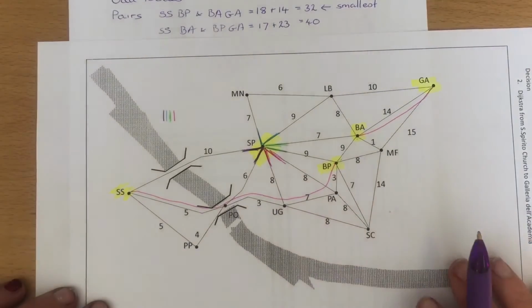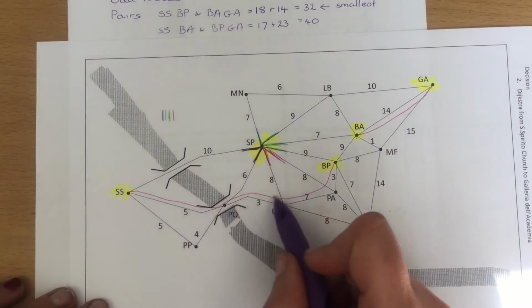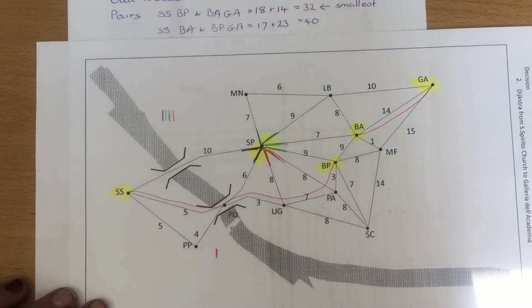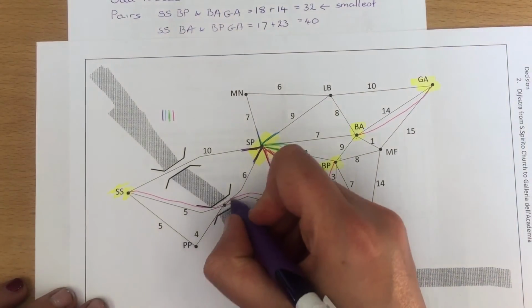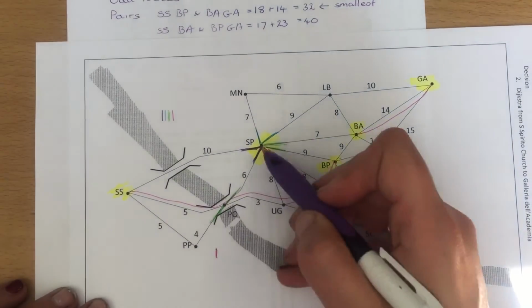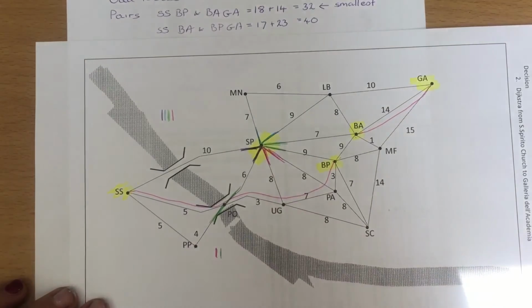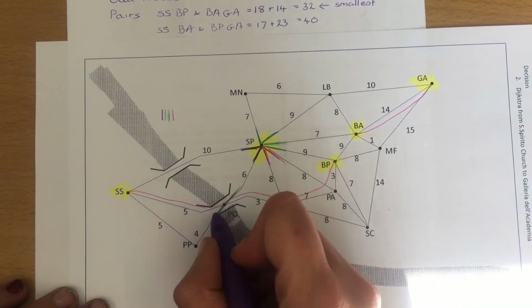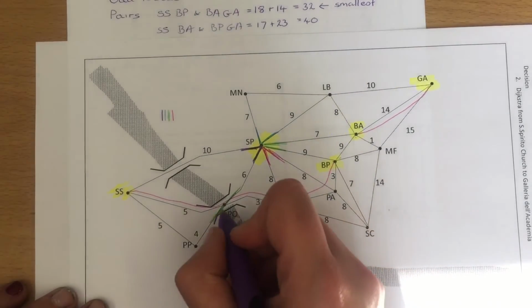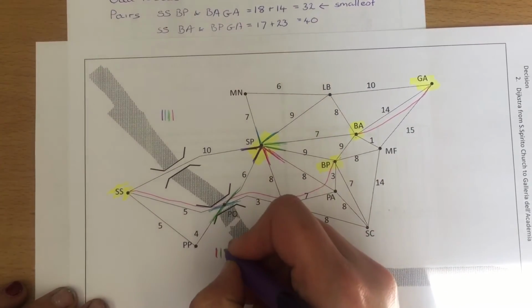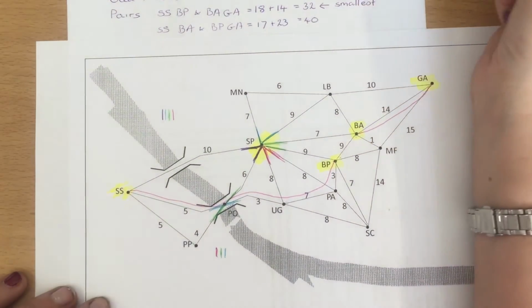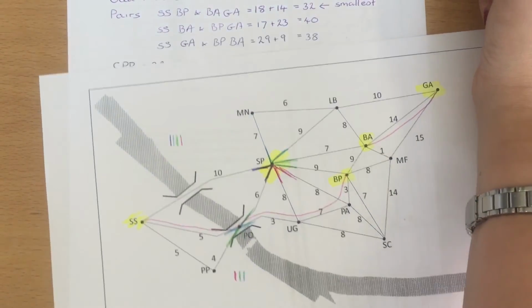So with that bit, we walked once along it on our pink line for our repeat. We walked once over it, going across from PP to SP. And we walked once across it, going from SS to UG. So we walked across it 3 times, even though there's only enough lines there for 2.